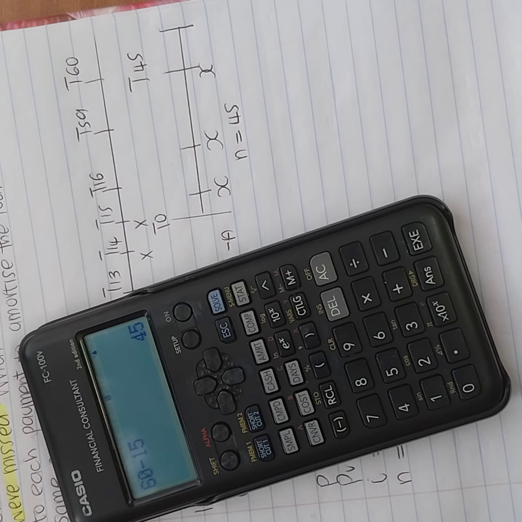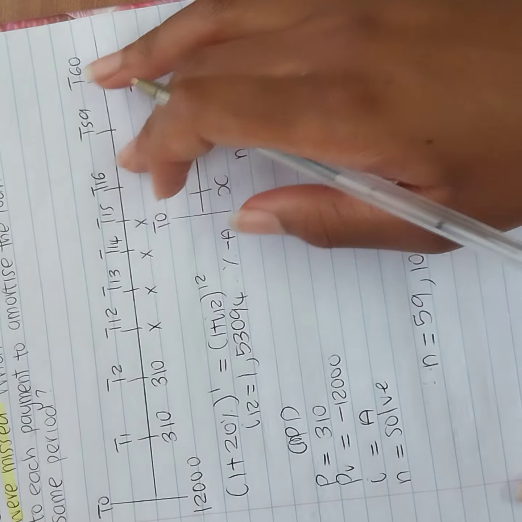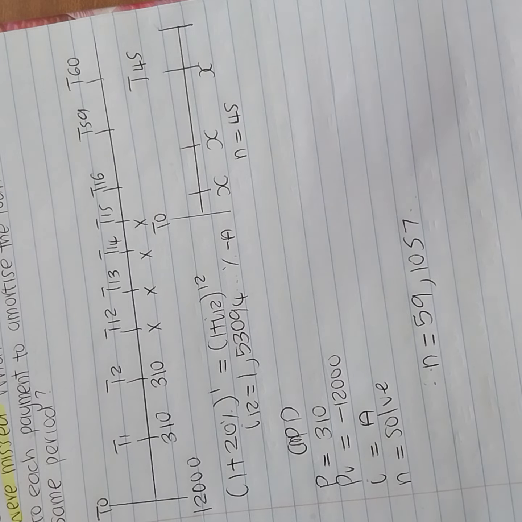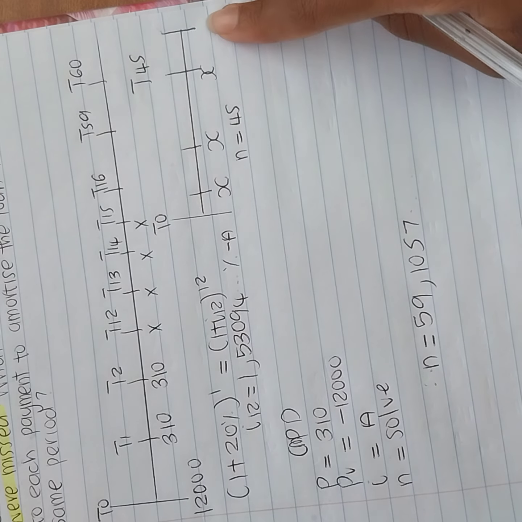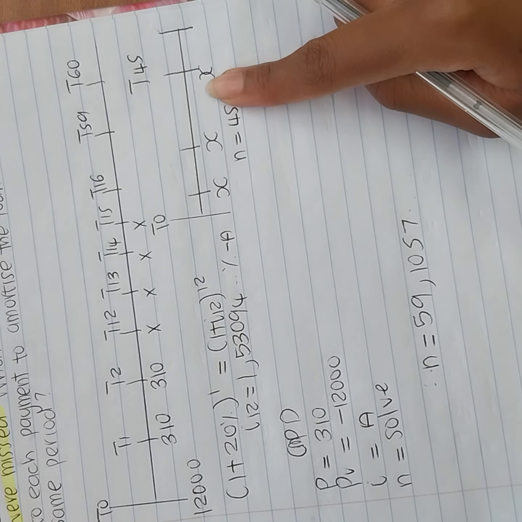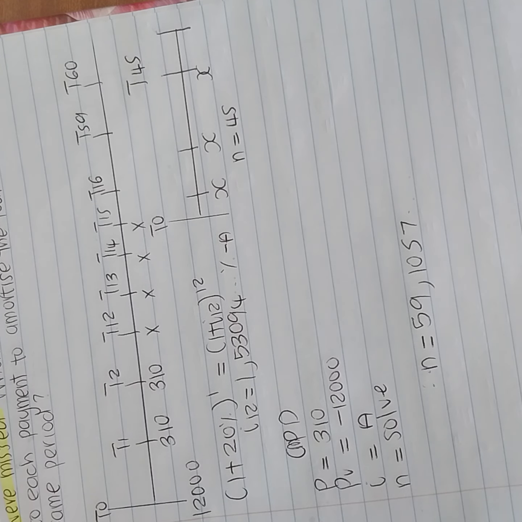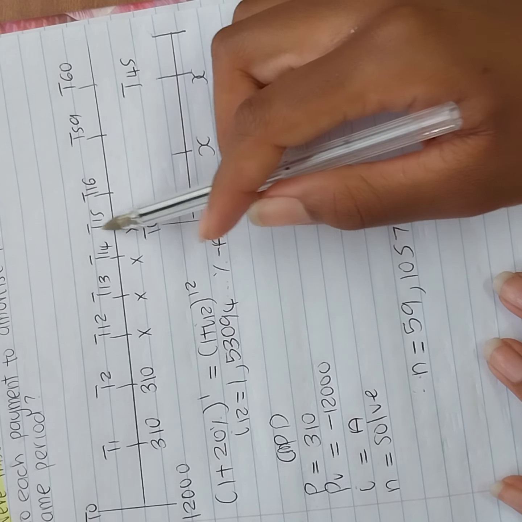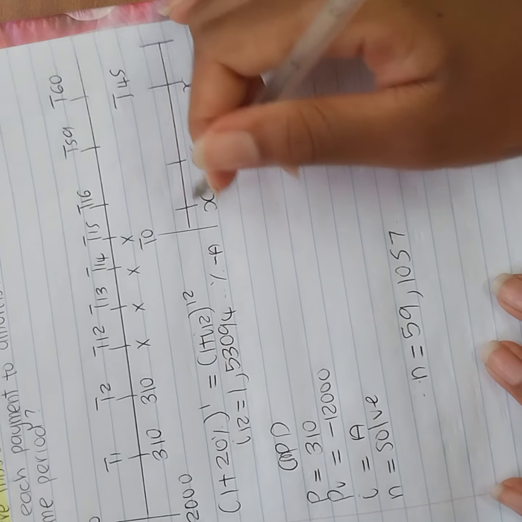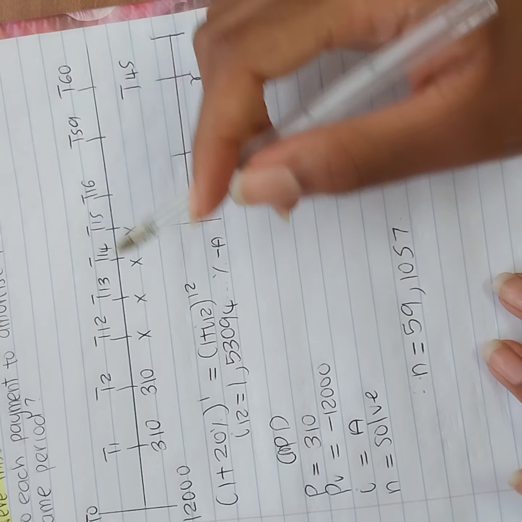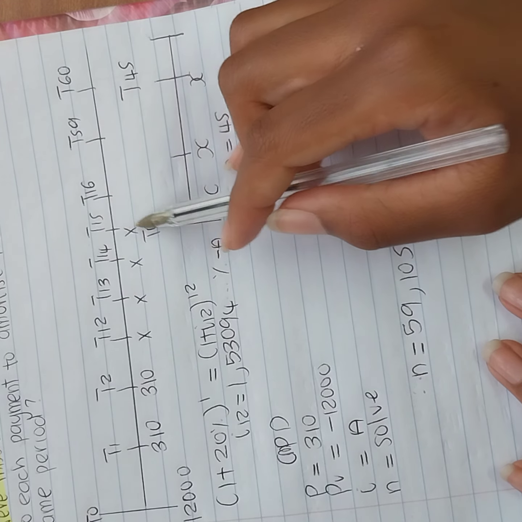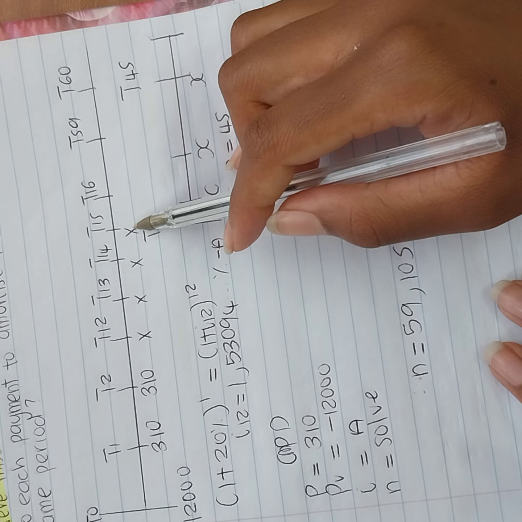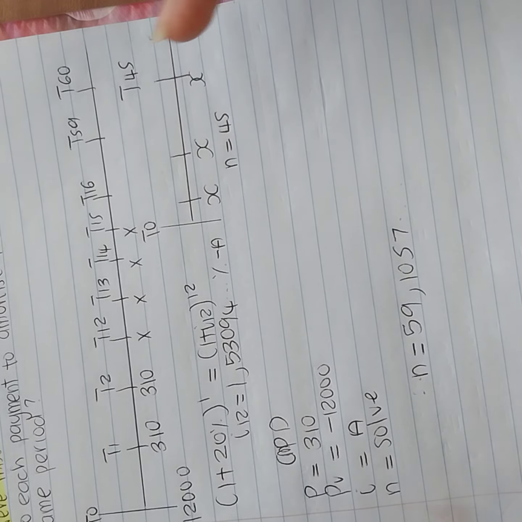So basically, these missed payments are equal to the future value of these, right? So, no, I'm lying. So basically, I need to bring these payments to T15, and I need to bring these amounts to T15 as well. So to bring these payments to T15, I need to find the future value of their annuity, right?